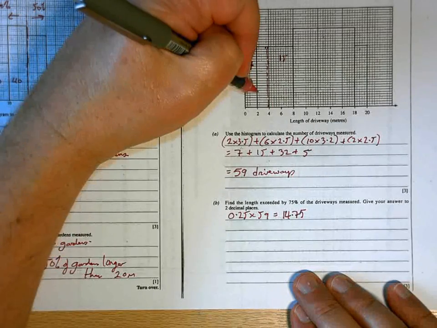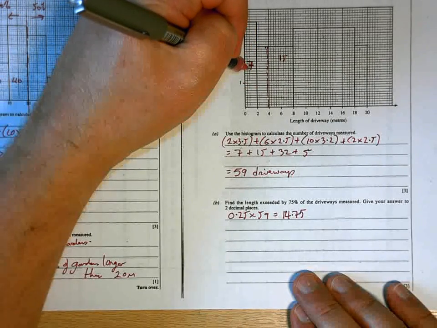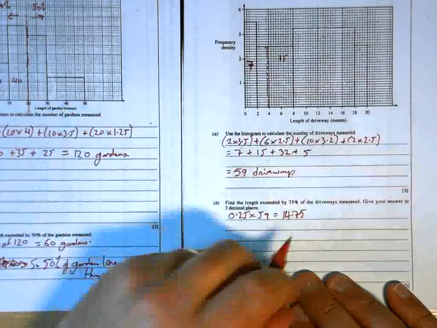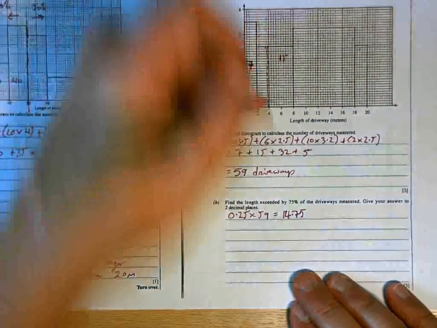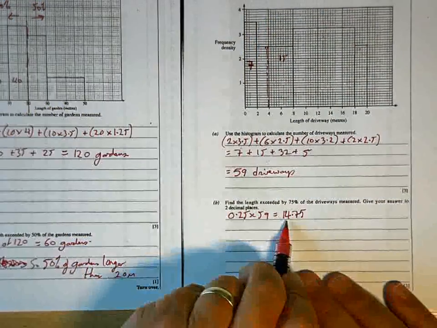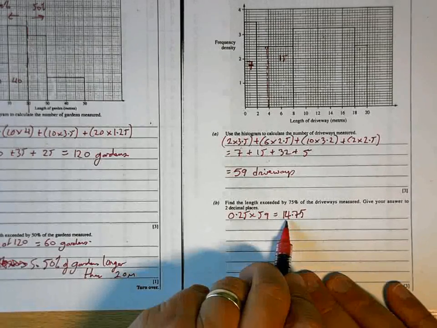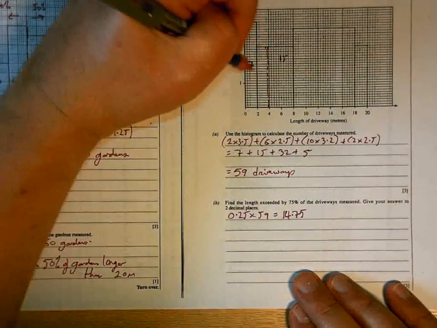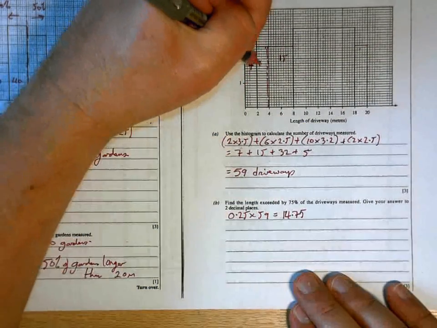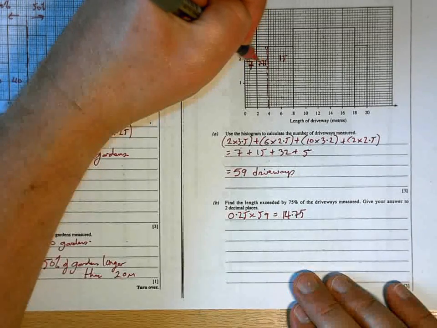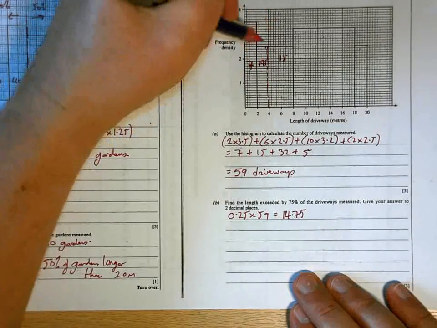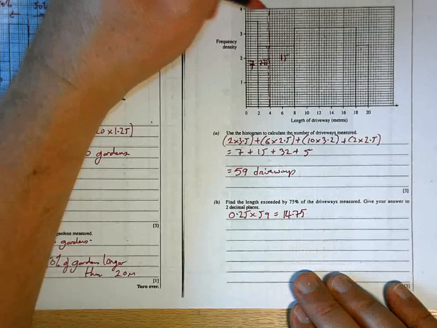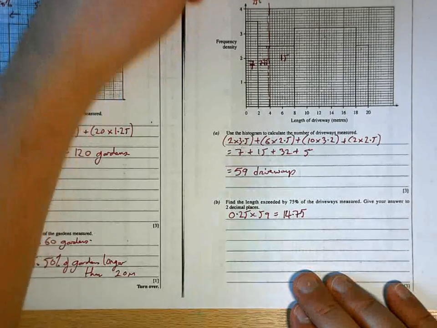If there's 7 in there and I'm looking for 14, I'm looking for another 7.75 in there. That's going to be my dividing line between the 25% and the 75%.